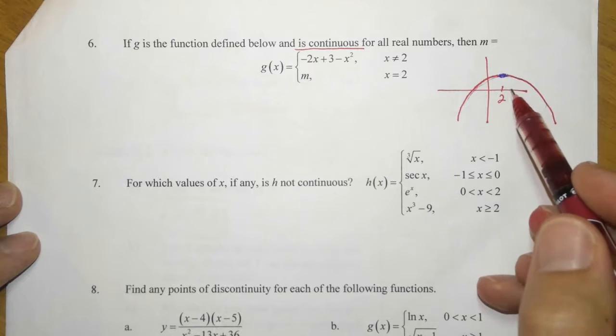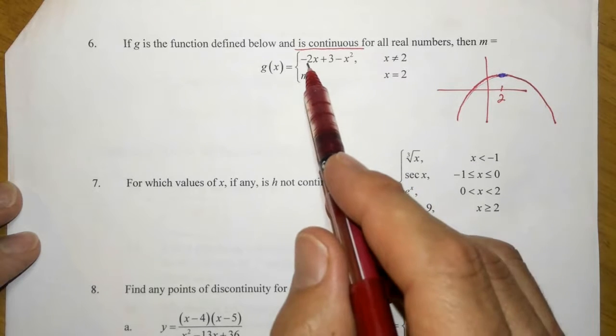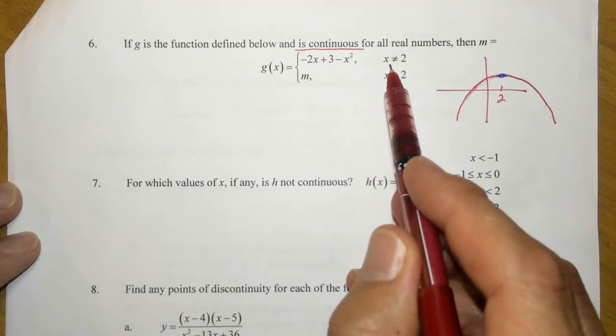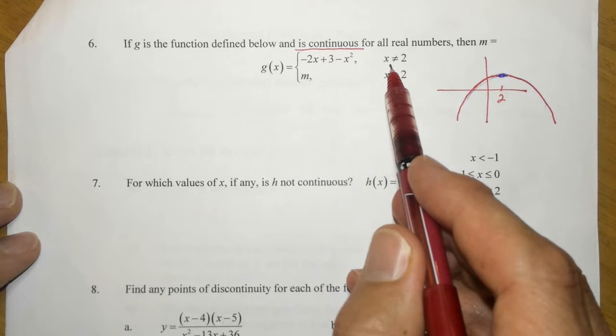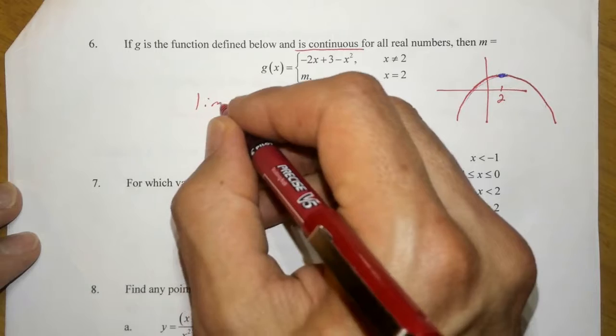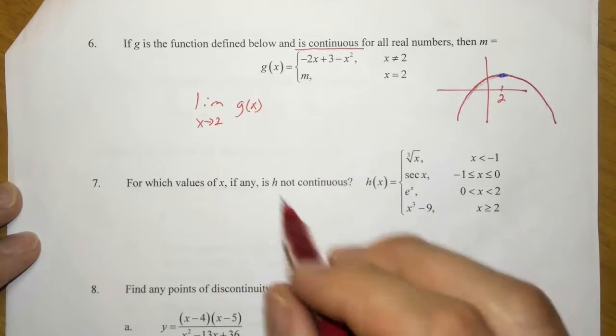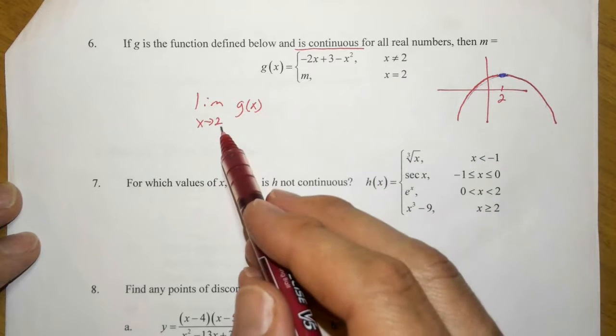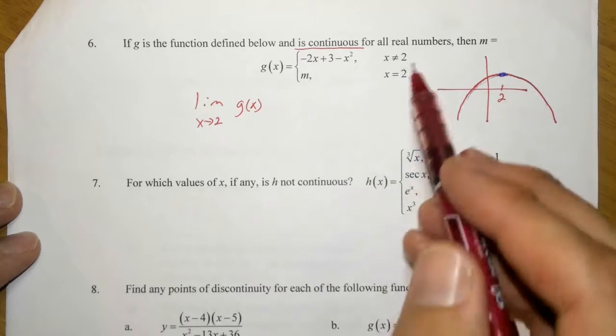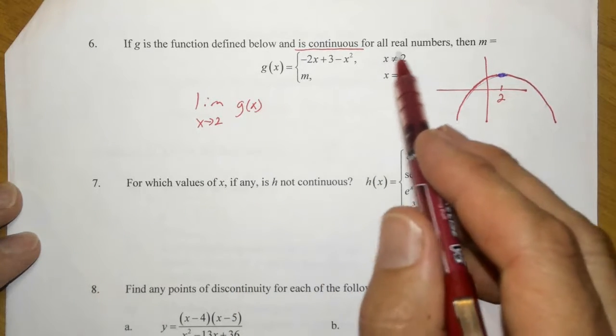Well, in order to figure this out, we just need to figure out where the top function is heading as x gets closer and closer to 2. In other words, we have to figure out what the limit as x approaches 2 of the function is going to be. Remember, the limit doesn't care what's happening at 2, it matters what's happening as we get closer and closer to 2. These are all the numbers that are closer and closer to 2.